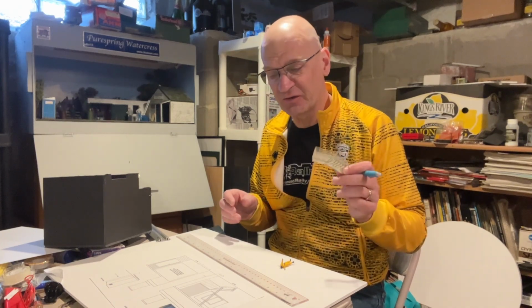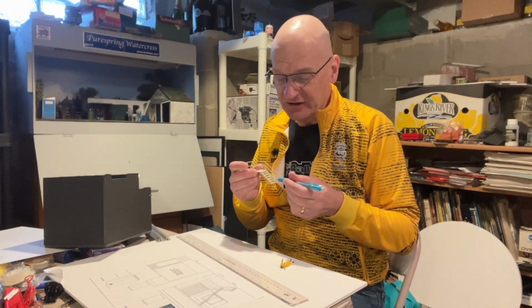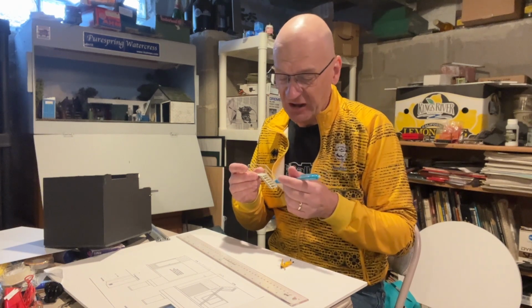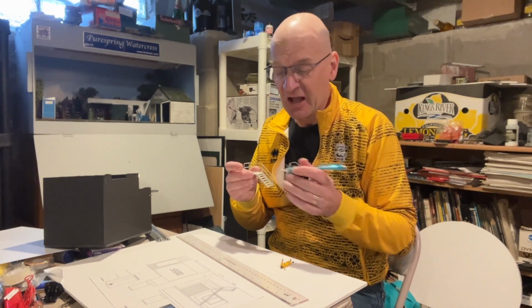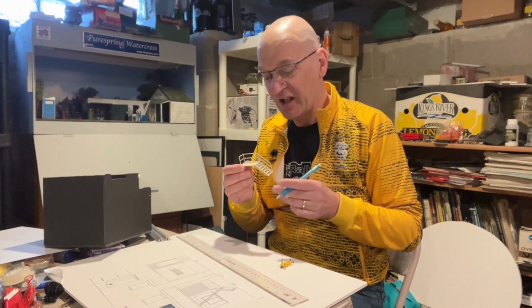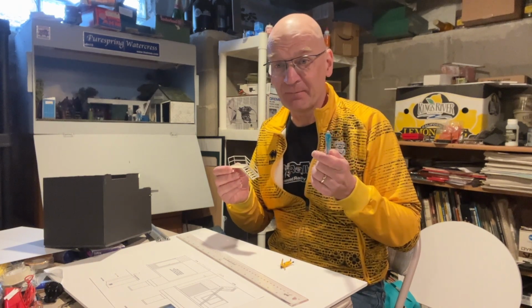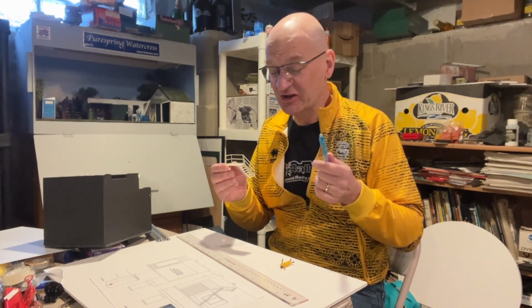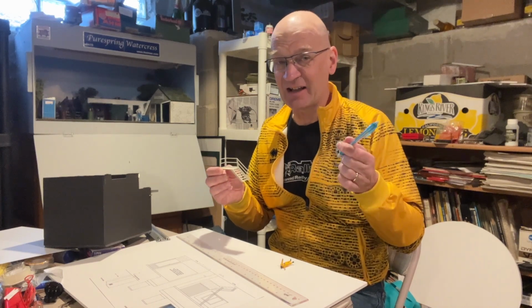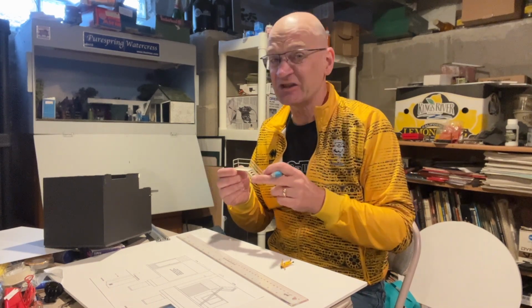It's also useful to know that the height of a riser on a stairway in America is 7 7/8 of an inch. That's building code.